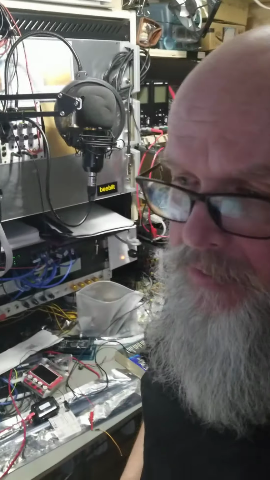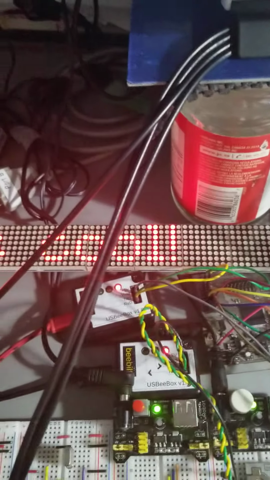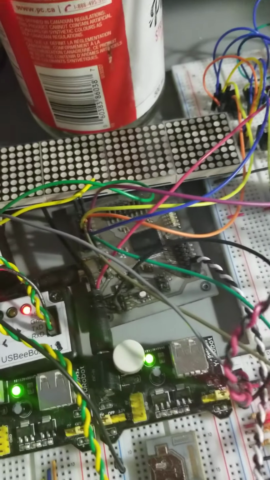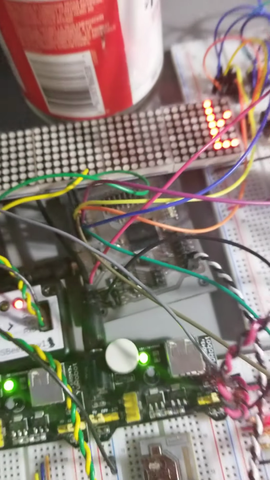Hey, Bill here. Today I'm going to show you my LED controller emulator. So let's have a look at it. You've seen the LED controller. I've shown you many times that I've put together, driven by this microcontroller down in here amongst all those wires.